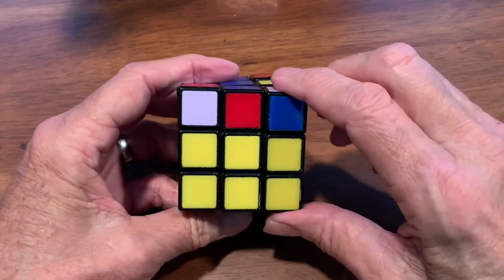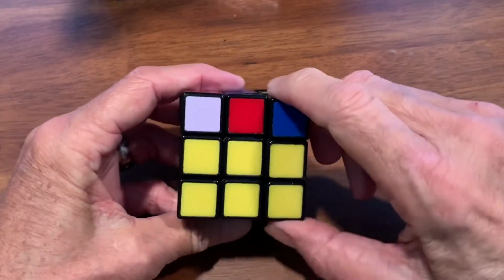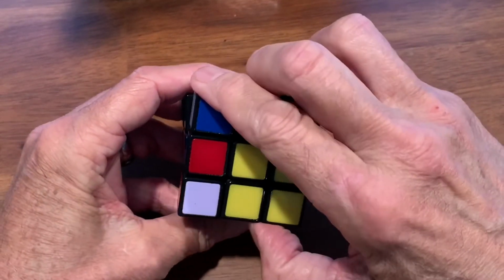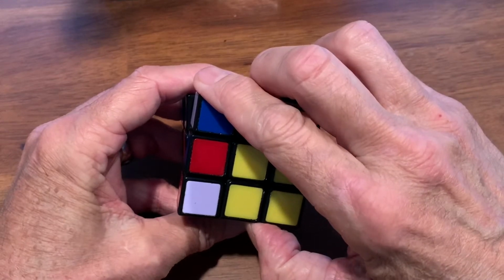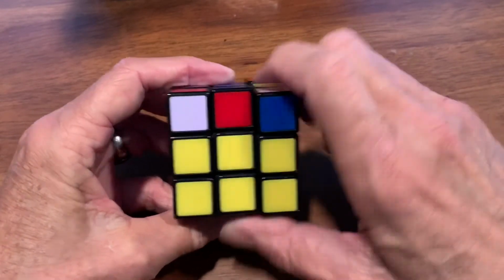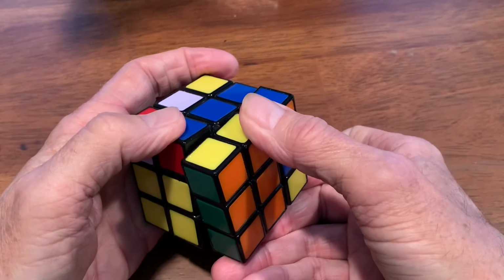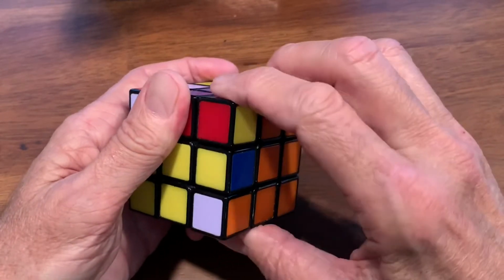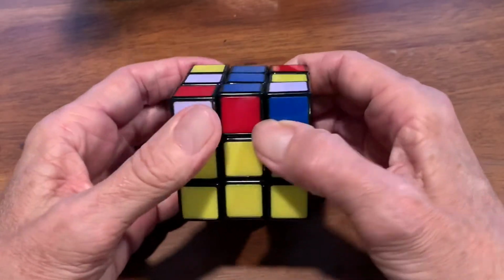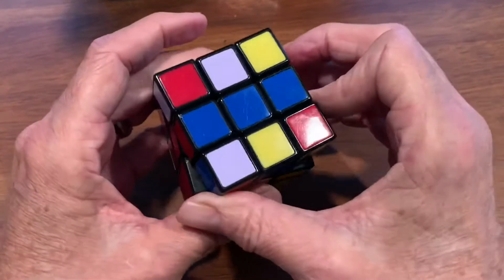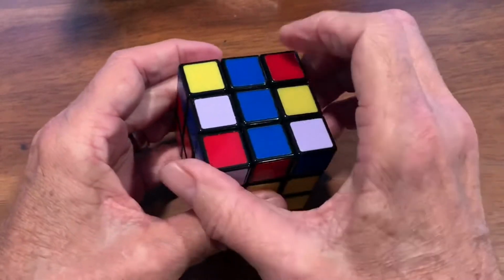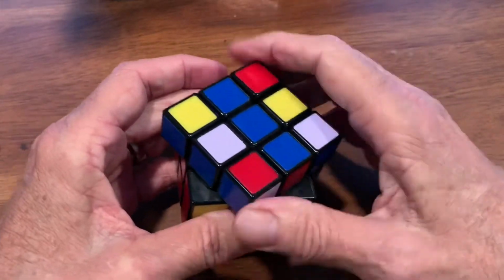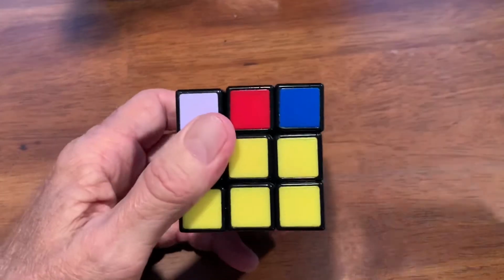I will say front or front inverted. Inverted means counterclockwise. Right means move it clockwise. Right inverted means move it counterclockwise. So let's start solving the cube.